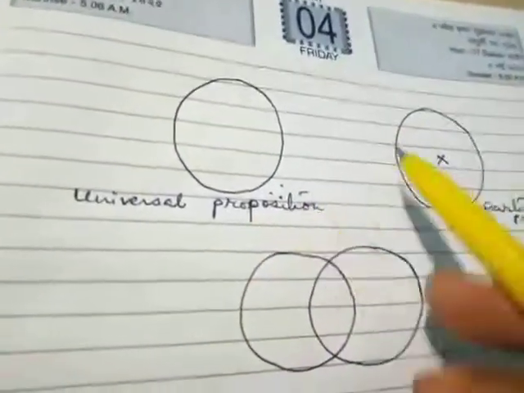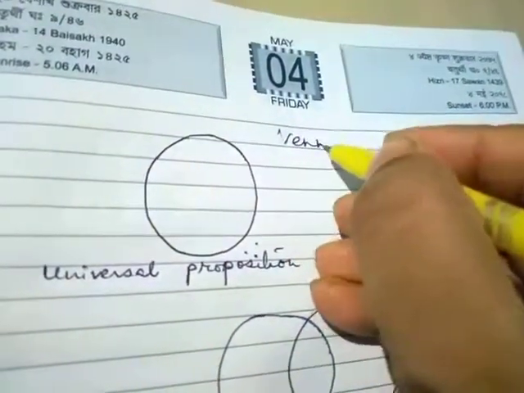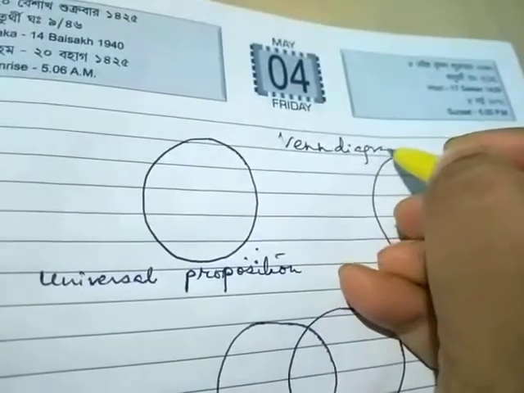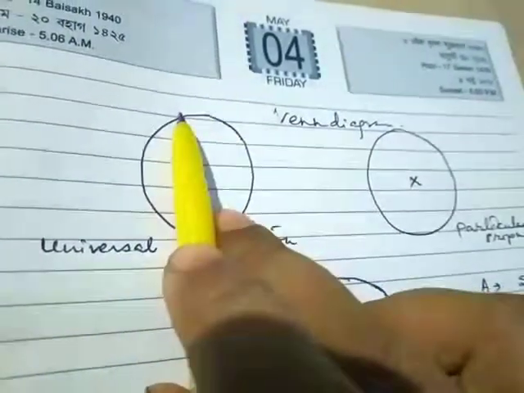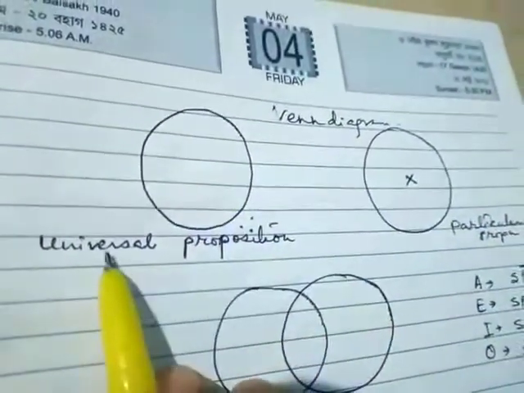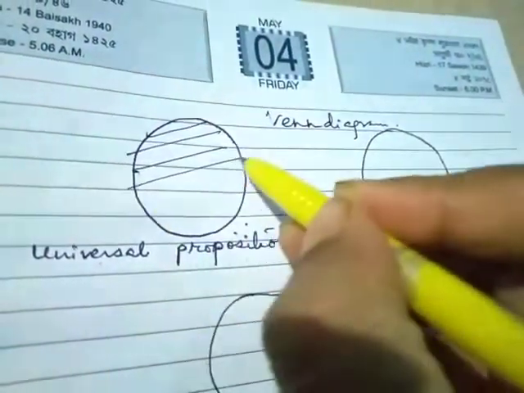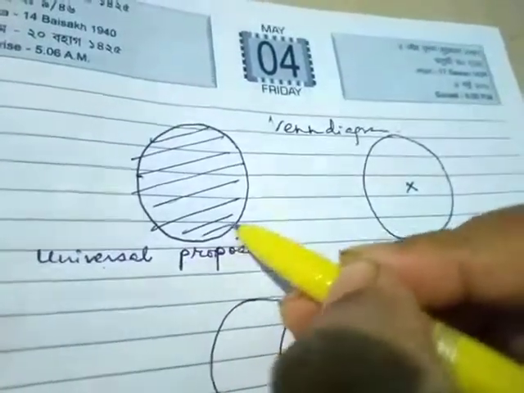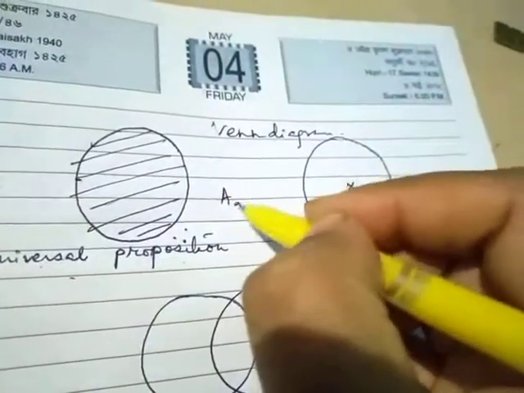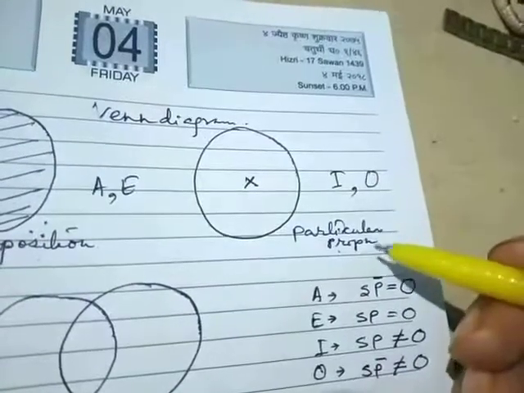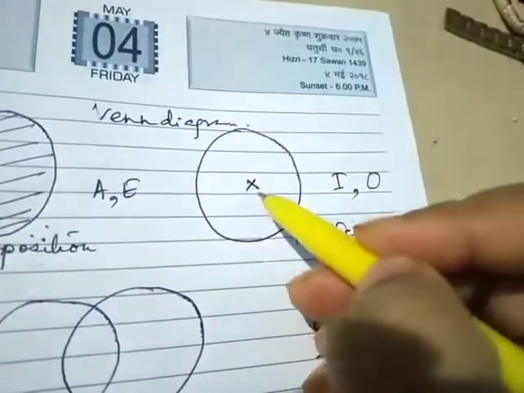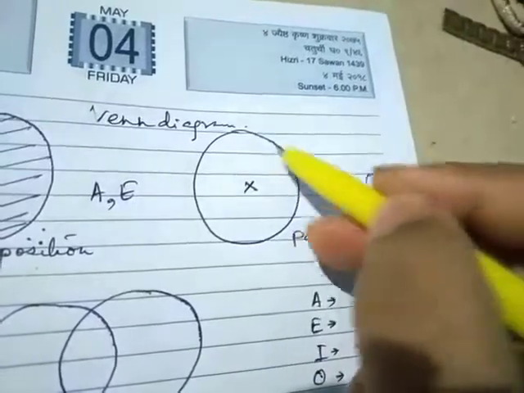Now we are going to start Venn diagrams. For this Venn diagram, we draw a circle for any kind of proposition. For a universal proposition, we generally shade the circle or the portion of the proposition. Universal means A and E, and particular means I and O. For a particular proposition, we put a cross inside the circle.